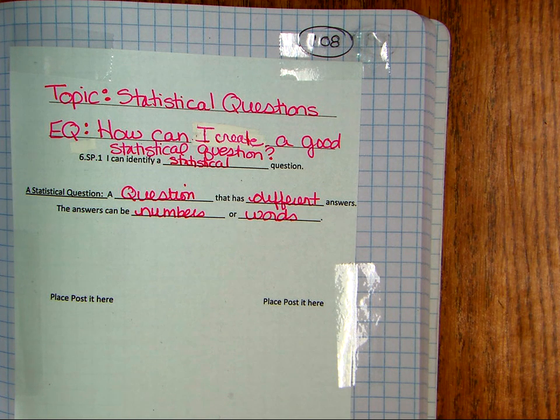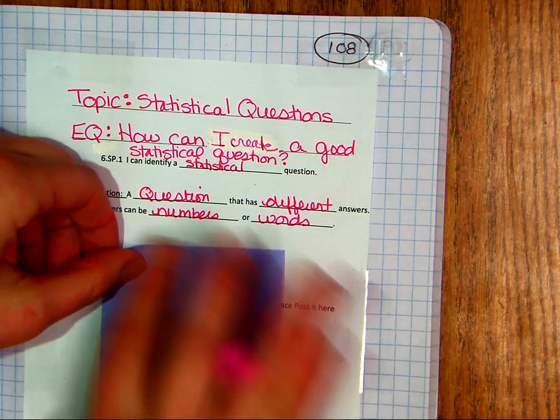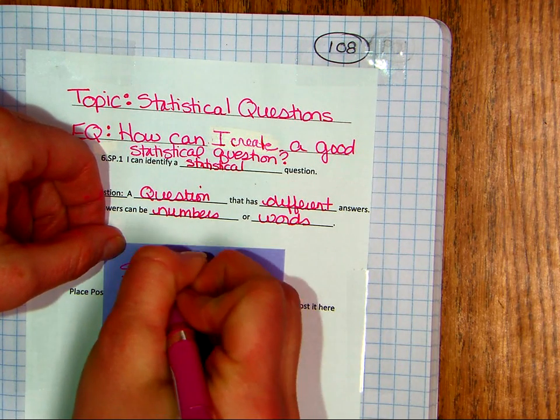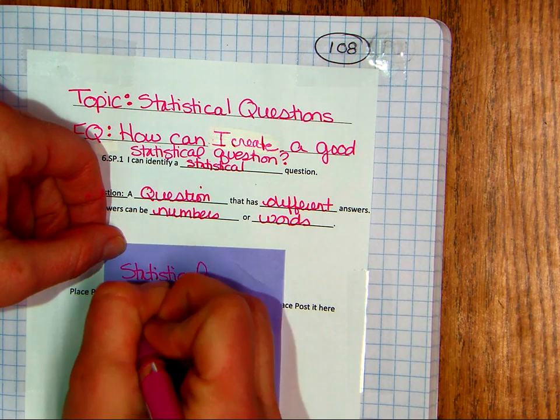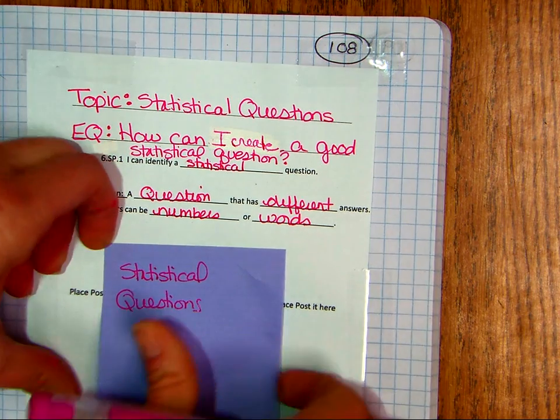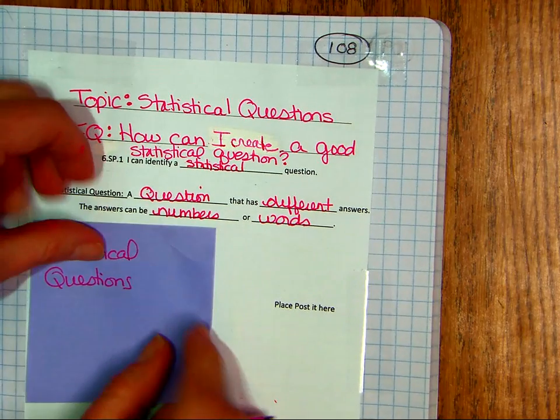At this point we're going to take our Post-it notes, and on the first Post-it note, we're going to write statistical questions. And we're going to place that right here.